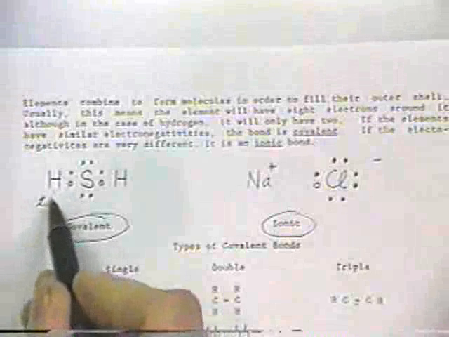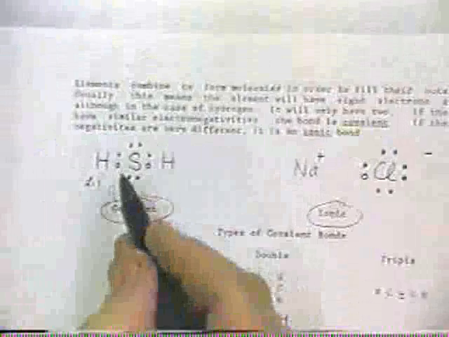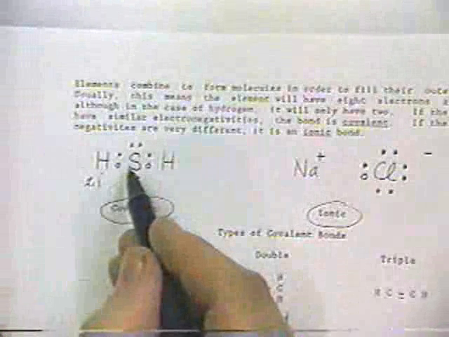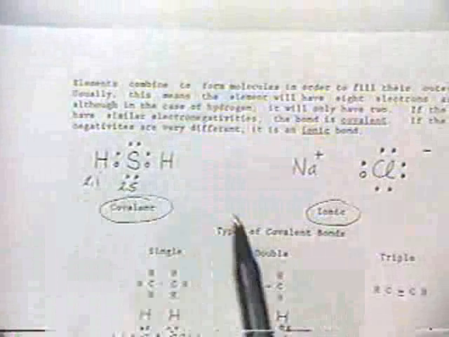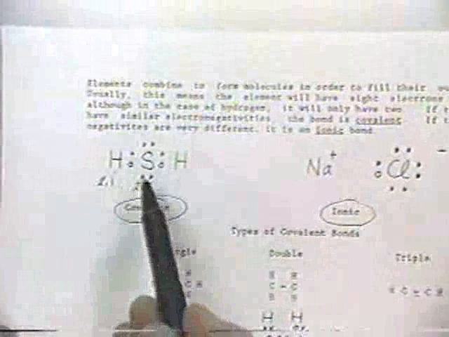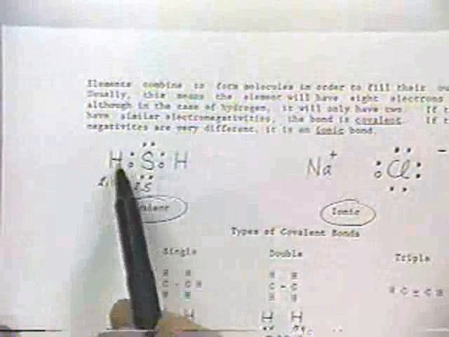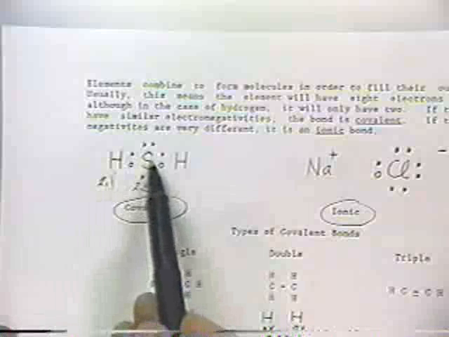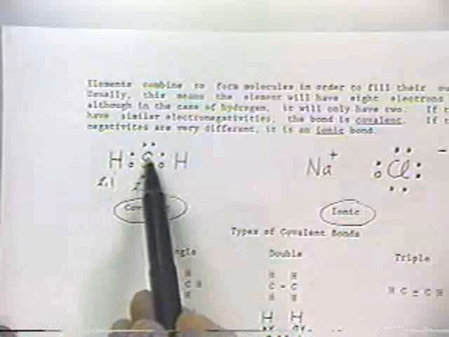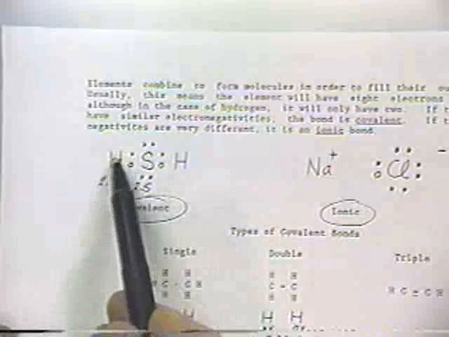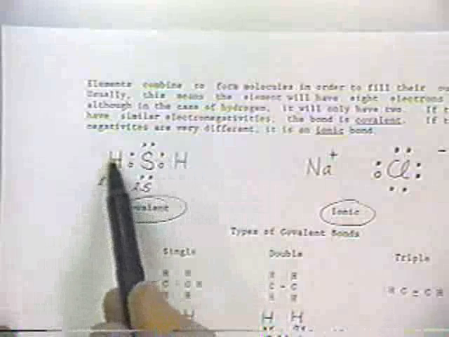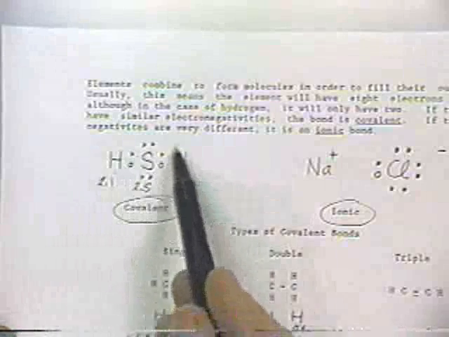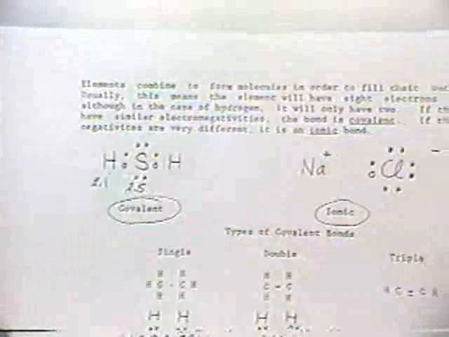Hydrogen is 2.1 and sulfur is 2.5. So those are very similar, and what that means is they behave very gentlemanly. This hydrogen shares its electron with the sulfur, which in turn shares its electrons with the hydrogen. So for the most part, there's not very much charge on this. The electrons pretty much evenly surround the nuclei.